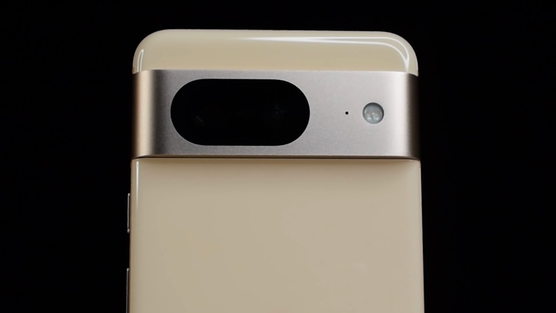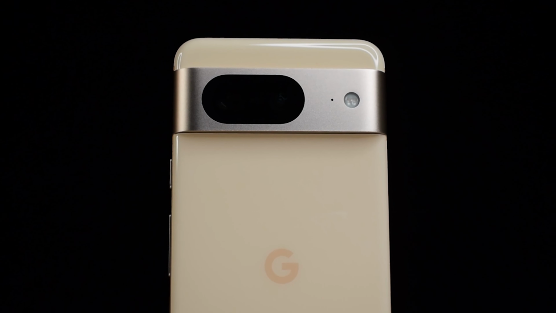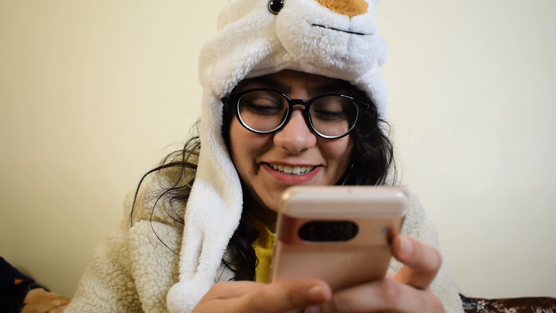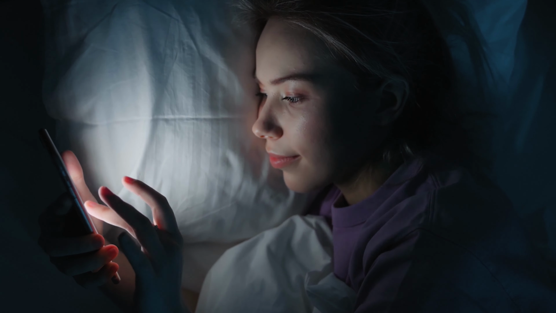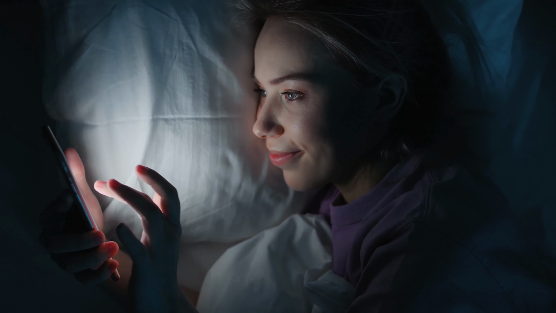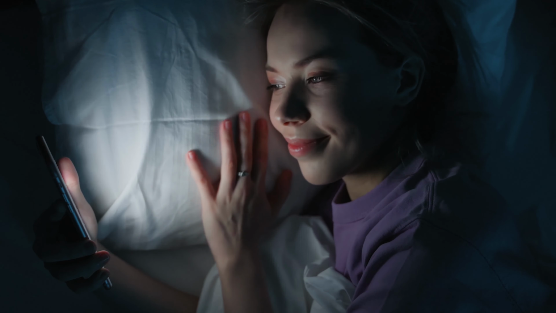So go forth and conquer eye fatigue. Embrace the clarity of high contrast mode. Personalize your viewing experience and let your Pixel's display become a haven for comfortable, fatigue-free exploration. Your eyes will thank you for it.